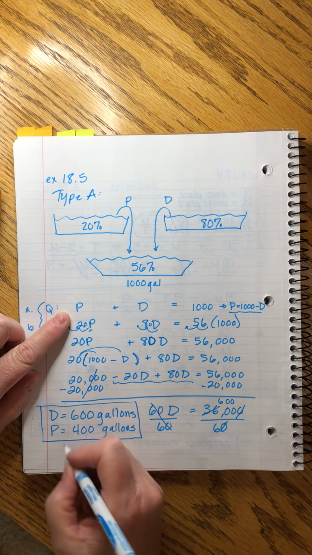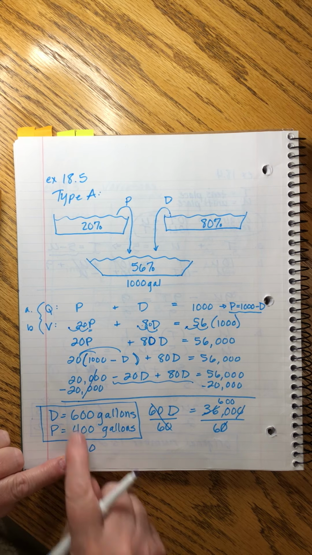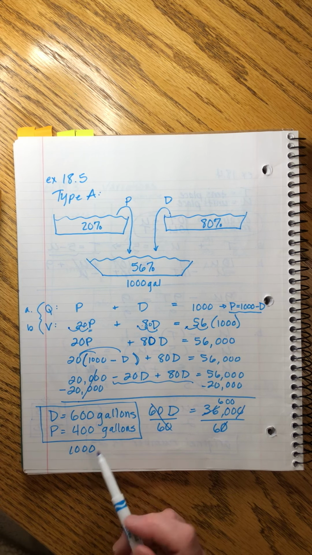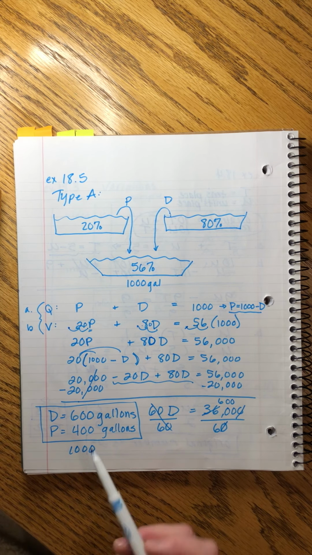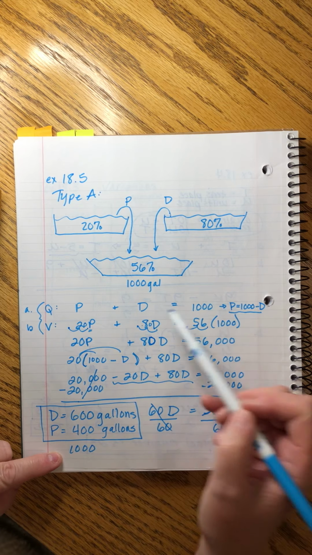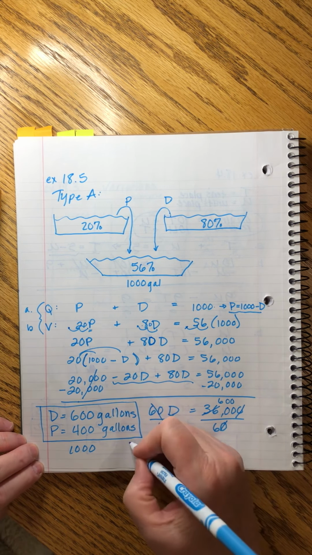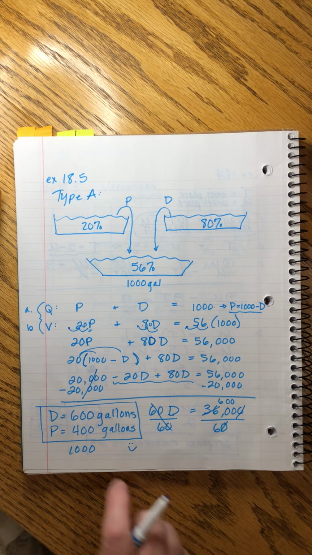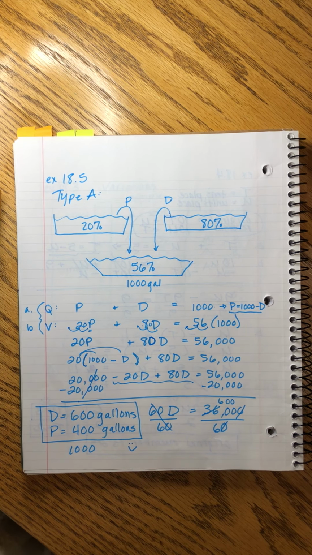What I like to do is just add those to show that they add up to that and that makes sense. That's a shorthand way of showing my work that helps anyone who would be looking at my work understand, oh, I did check to make sure that P plus D equals 1,000. This is correct. Thank goodness, right? I'm just looking to make sure I got those right.